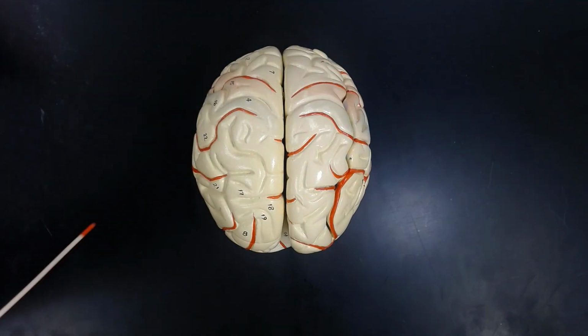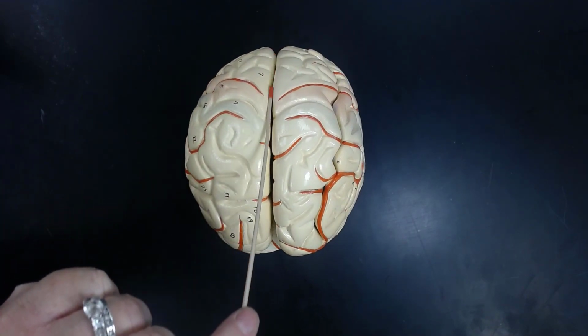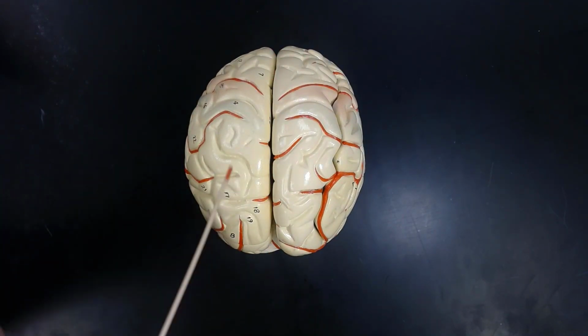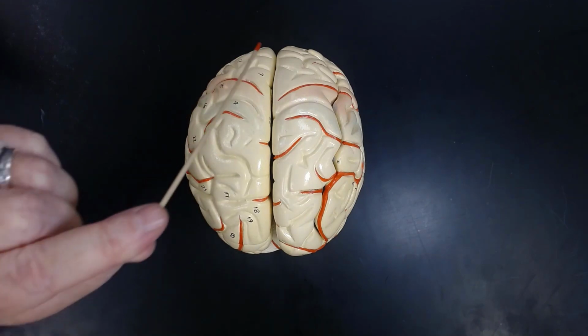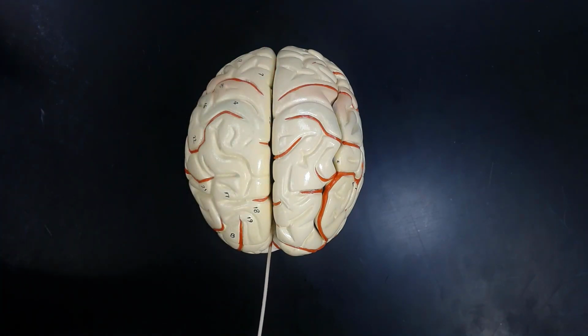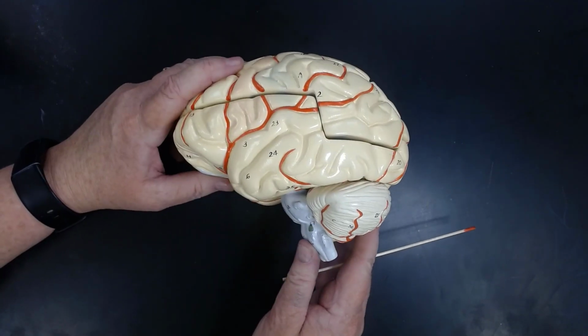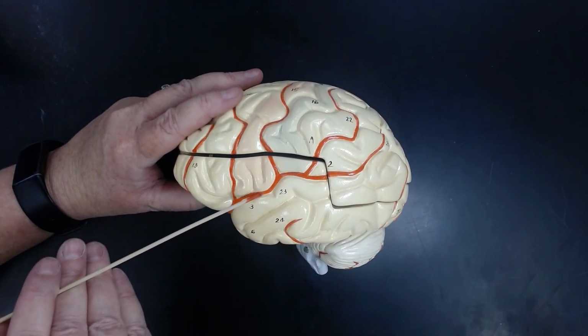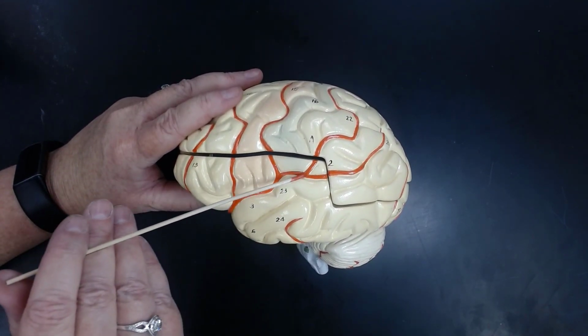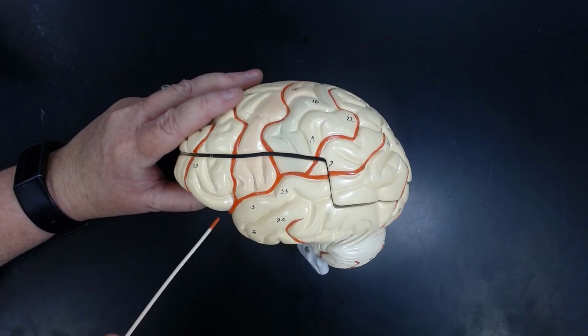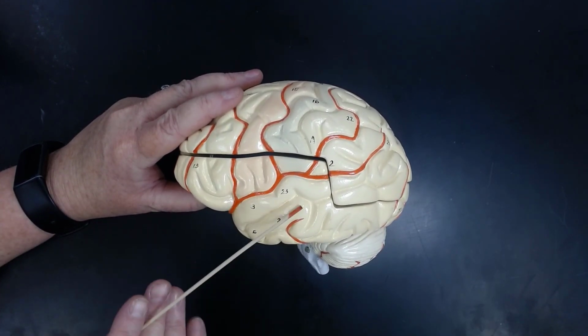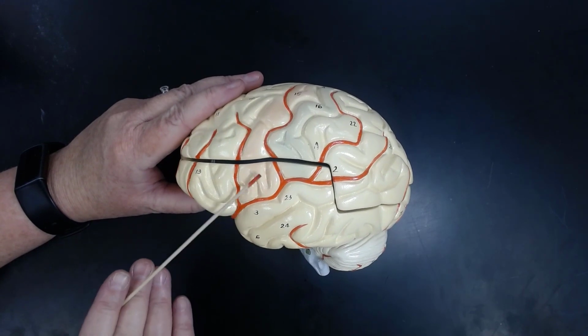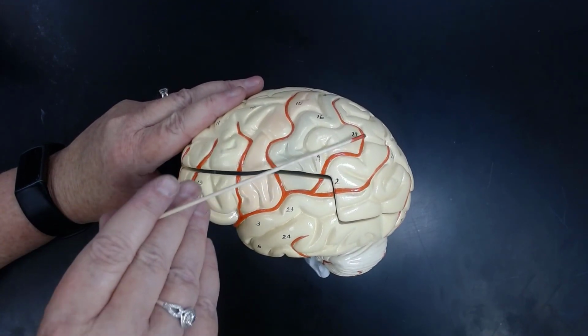The two hemispheres are separated by a long fissure called the Great Longitudinal Fissure. From the lateral view, we see another fissure located here called the Sylvian fissure. The Sylvian fissure is going to separate the temporal lobe from the frontal lobe and parietal lobe.